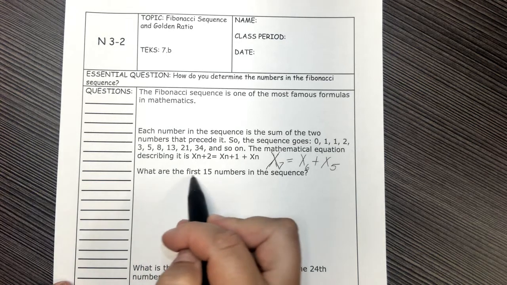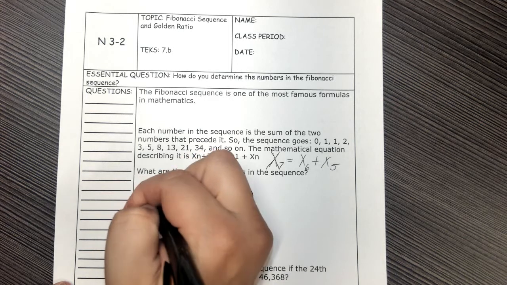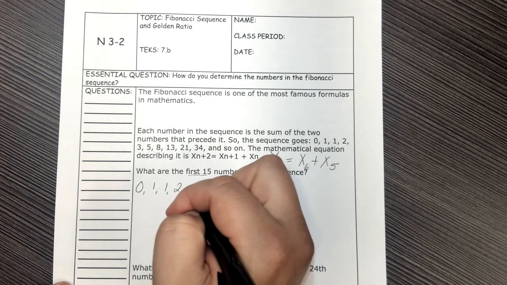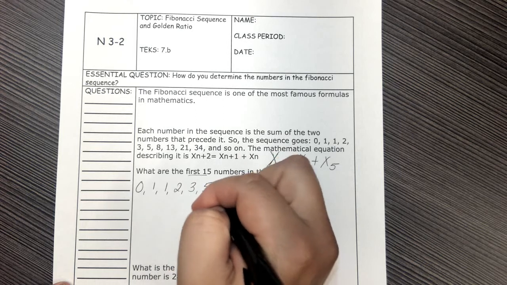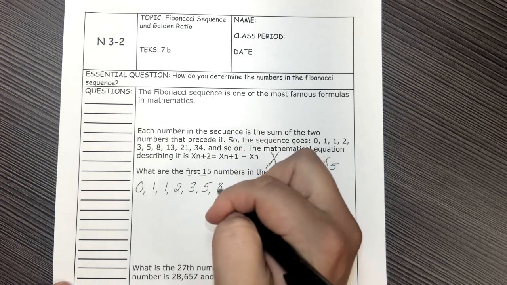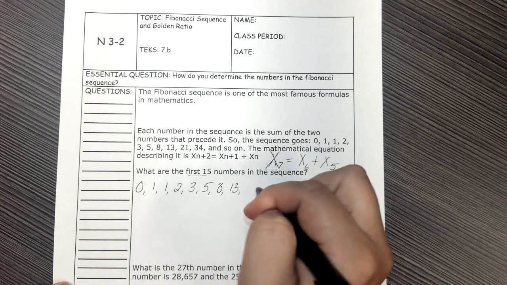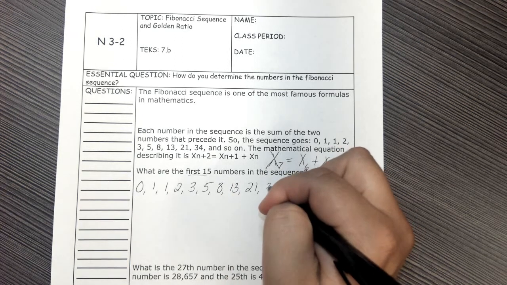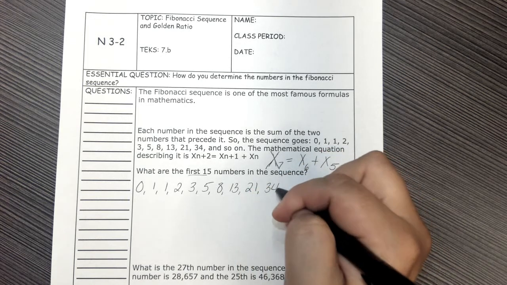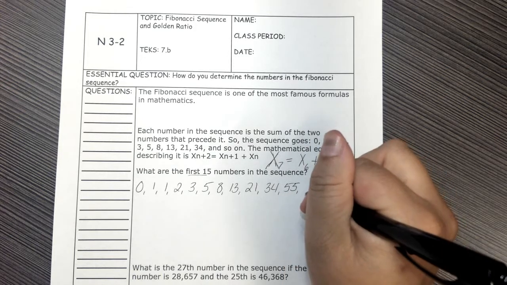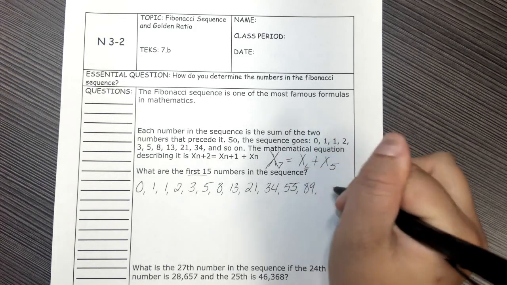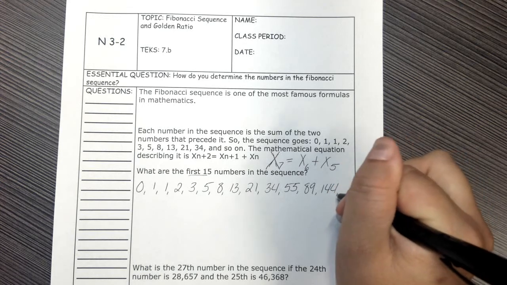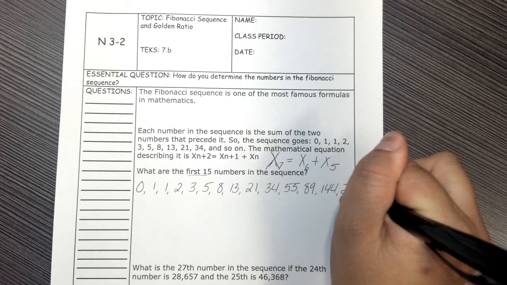So if you were to write out the first 15 numbers in the sequence, it starts 0, 1, then 0 and 1 added together gives you 1, and 1 and 1 added together gives you 2, 2 and 1, 3, 2 and 3, 5, 5 and 3, 8, 8 and 5, 13, 13 and 8, 21, 21 and 13 gives you 34, 34 and 21 added together give you 55, 55 and 34 give you 89, 89 and 55 give you 144, then 144 plus 89 gives you 233.